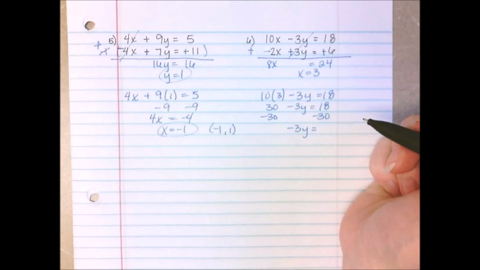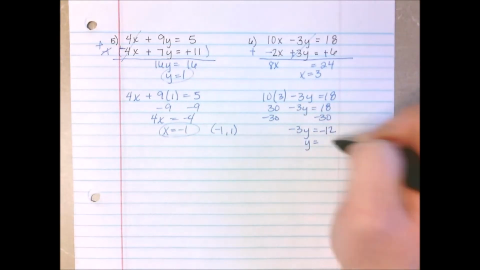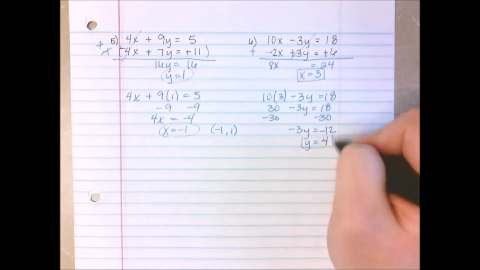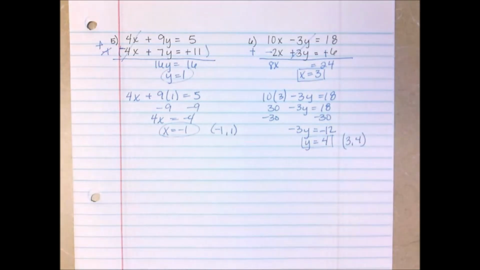Here as we go, we'll end up with negative 12, and then y equals positive 4. I've got my two pieces, so this comes out to 3, 4 as my solution.